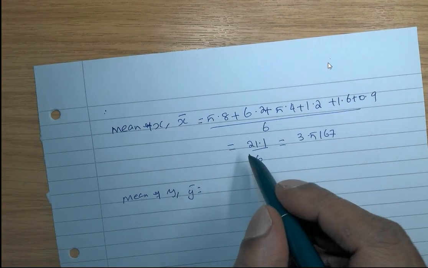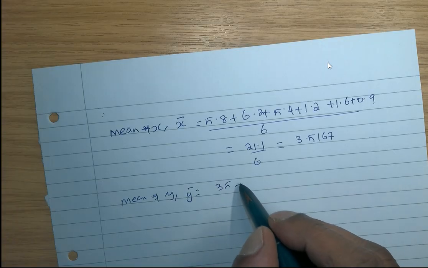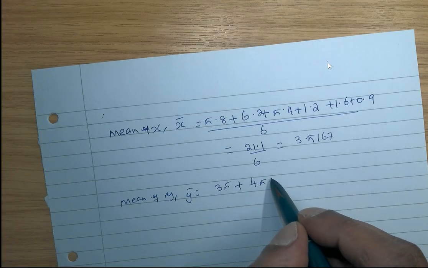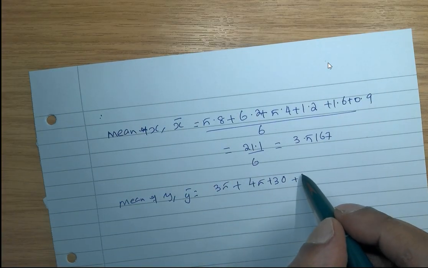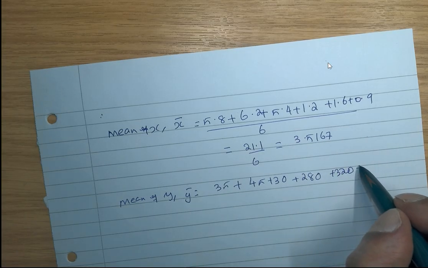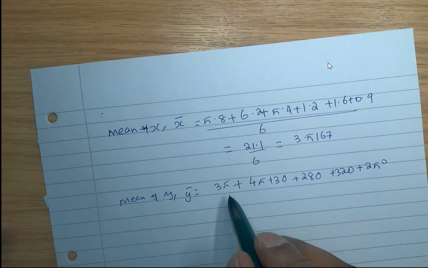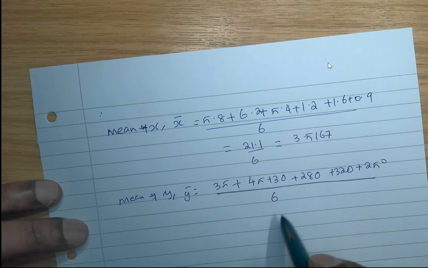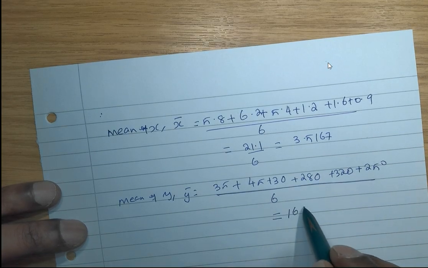So let's do that. So that will be 35 plus 45 plus 30 plus 280 plus 320 plus 250 divided by 6. So that should be equal to 160.